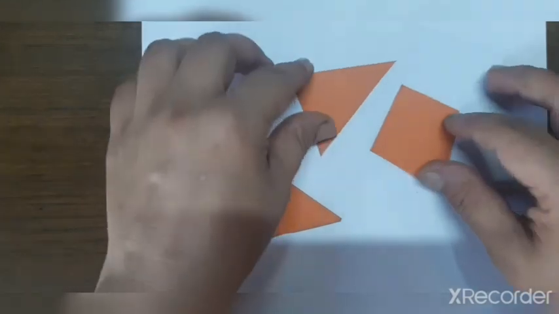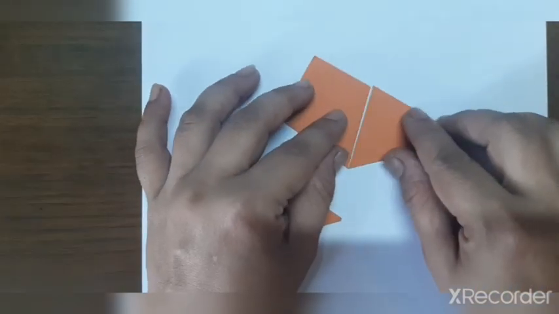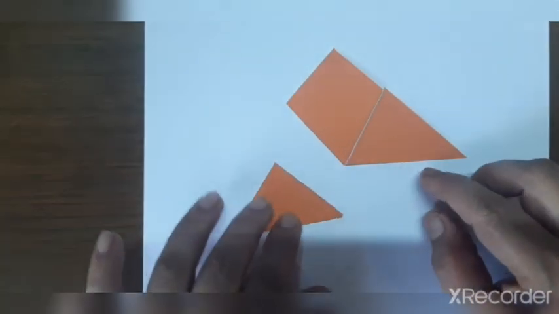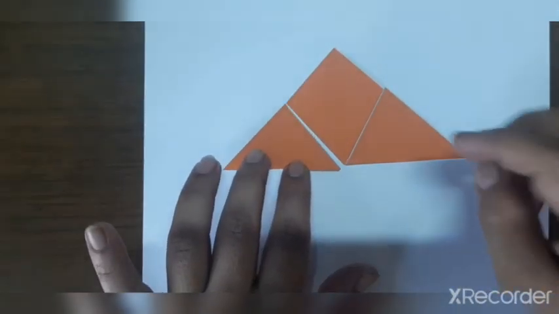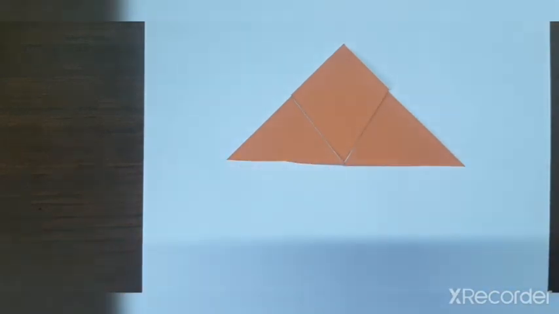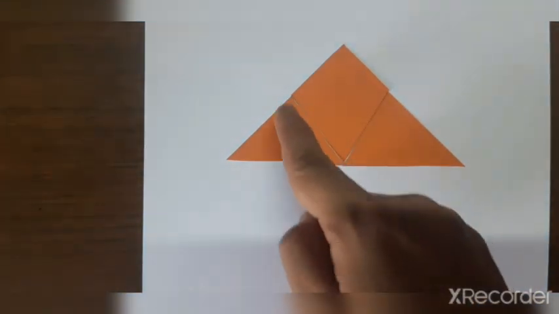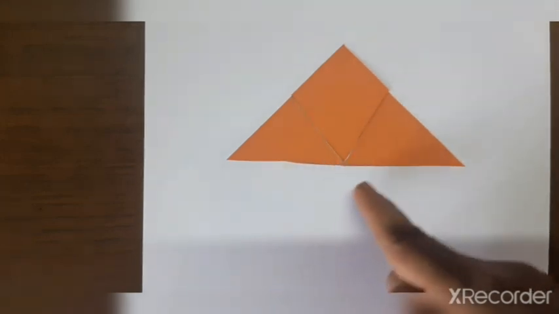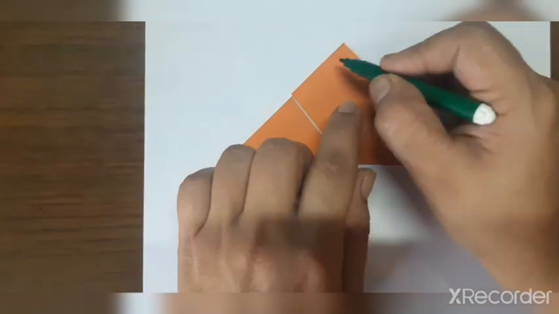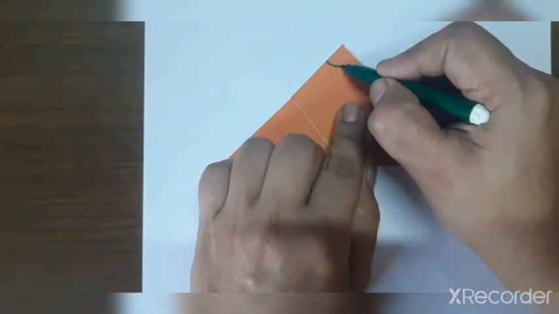Again I will show you. I can just join these. This was a triangle. Yes, this was the original triangle paper. Then we had drawn lines like this, and then I cut it. In the original triangle, the 3 angles which were there, I will just mark.